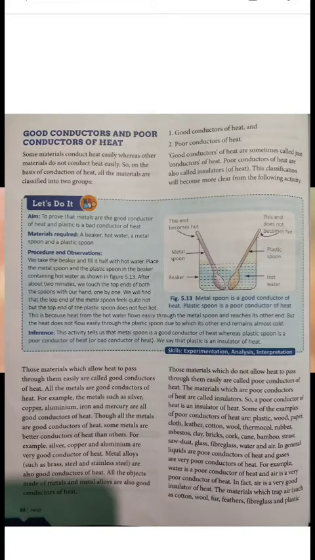Good conductors are those which allow heat energy to pass through them. Poor conductors, or you can say bad conductors, are those objects or substances which do not allow heat energy to pass through them.